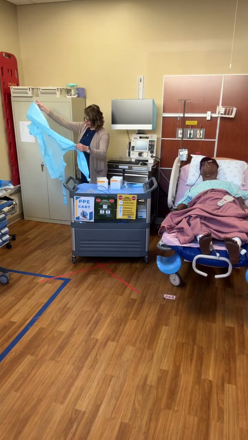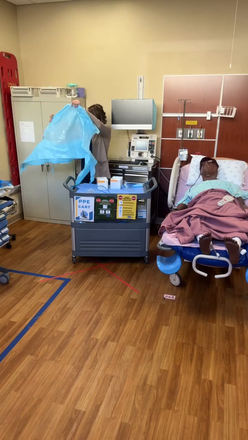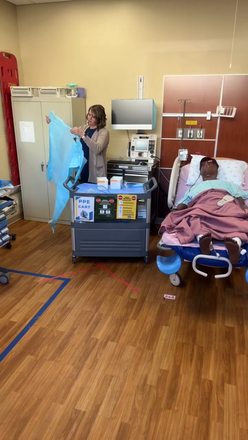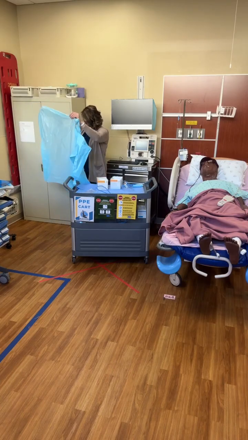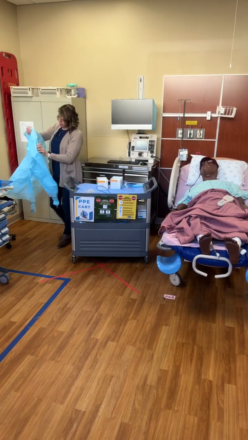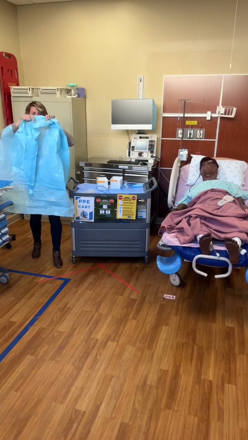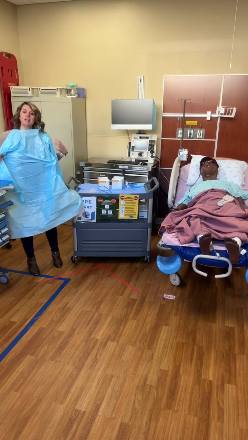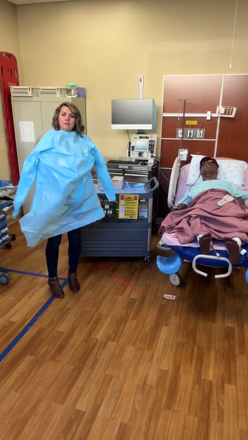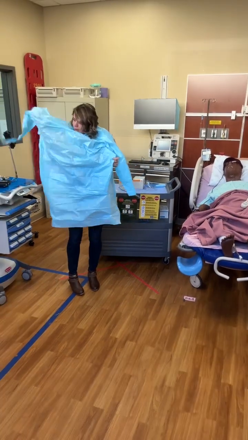Just so you know, not all facilities are going to have the same stuff, so some things are going to look foreign, like this one. Put it on like you would in real life, okay?